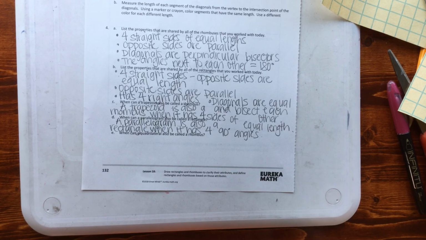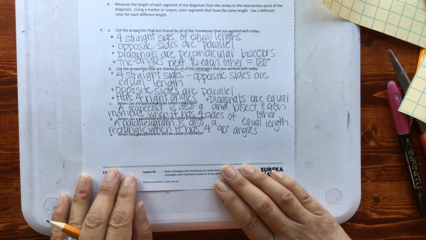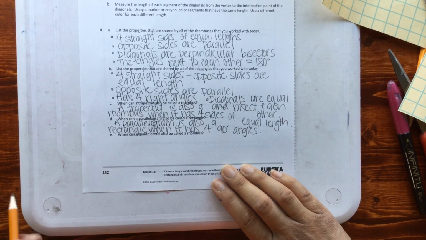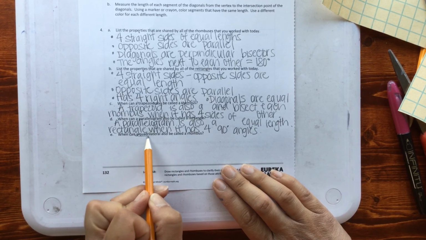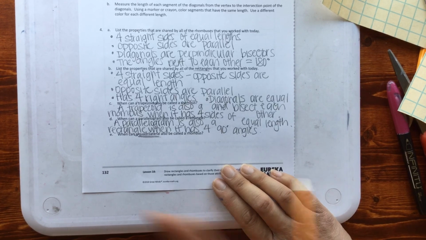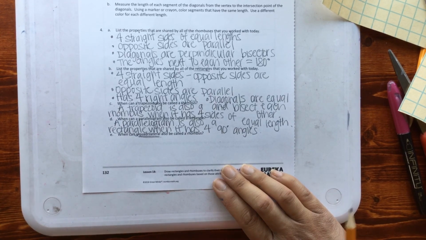Okay, last one. When can a quadrilateral also be called a rhombus? So now we're going to our most non-specific shape, quadrilateral, shapes that have 4 sides. When can it also be called a rhombus?